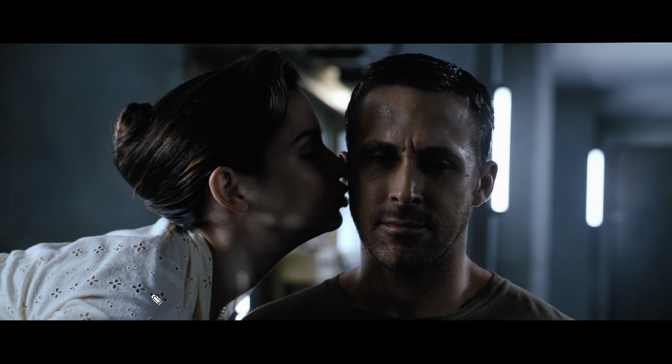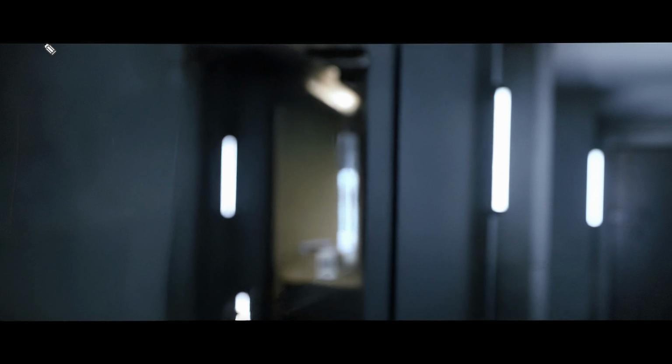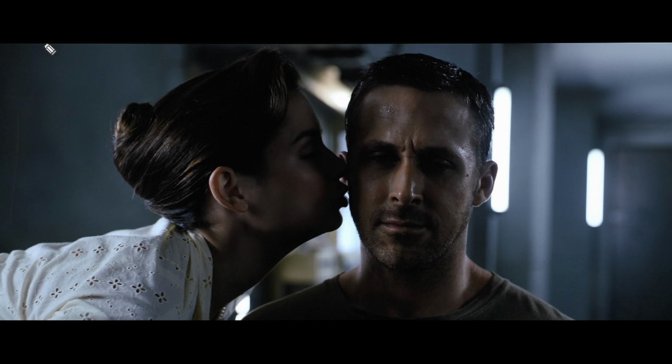Now, how they achieved a shot like this where you can see through a character is actually pretty simple. They did not turn her into a ghost, no. Instead, they shot two separate shots. One shot of just the background with no actors in it, and then a shot with the actors doing their thing. They then, in post-production, overlaid the shot of the actors on top of the shot of just the background and adjusted the opacity on Ana de Armas's character specifically.